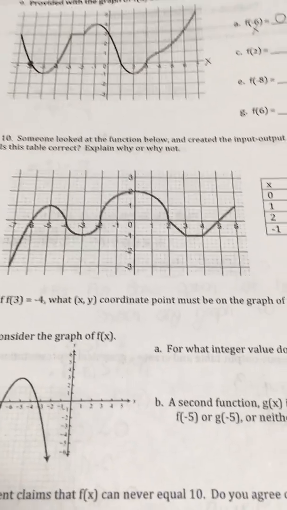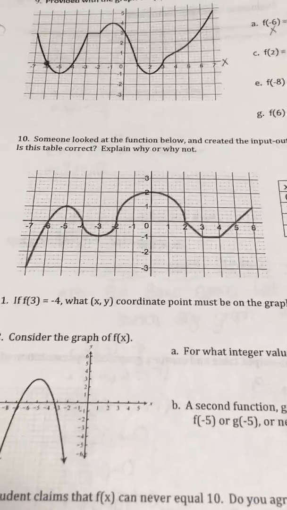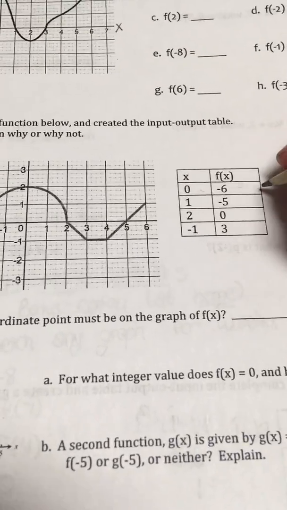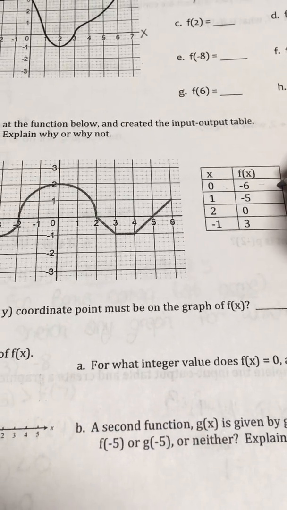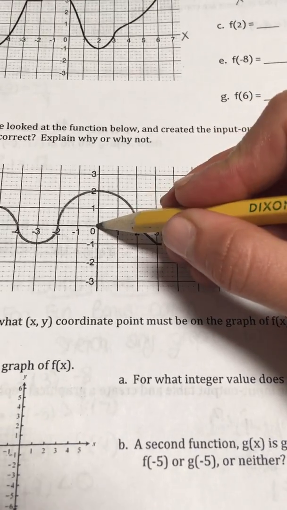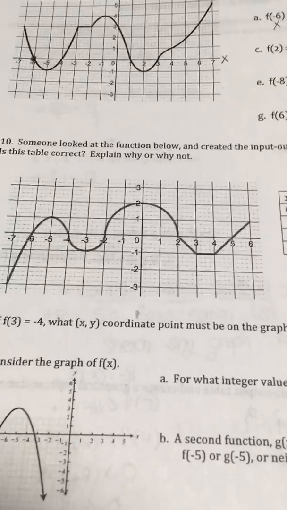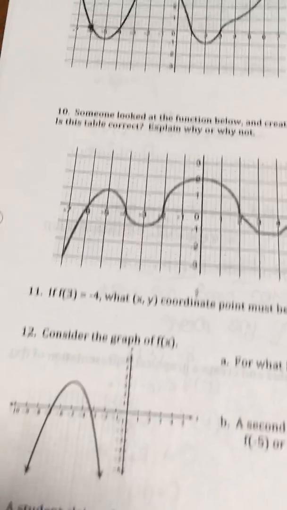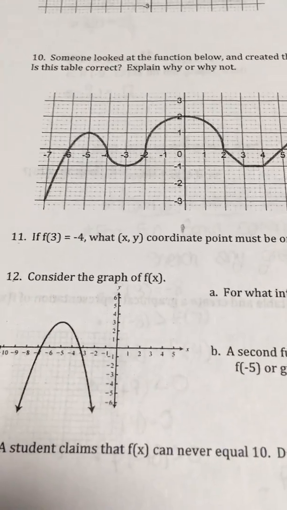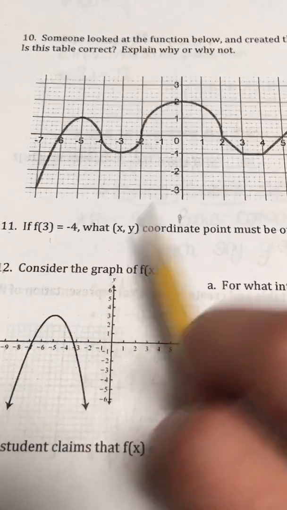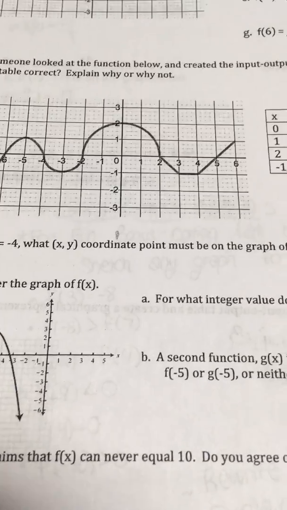This one, someone said that this input-output table matches the graph. What do you think? So this would mean that (0, -6) is a point. So if you go to x equals 0, -6 should be a point. But I don't know, you tell me. Check all these points, see if it makes sense, or can you fix it? This one's pretty straightforward. If f of 3 is -4, what's the xy point? That's kind of like page 15 and 16 that we just did.